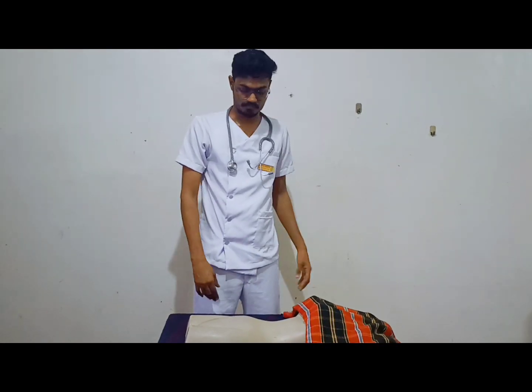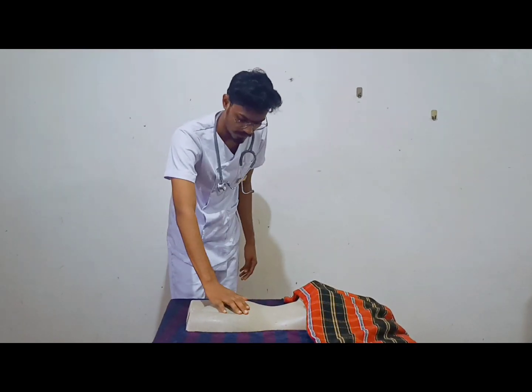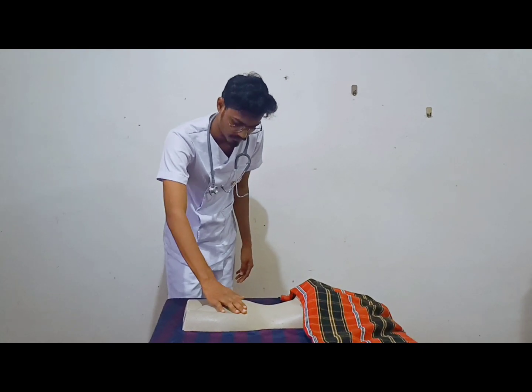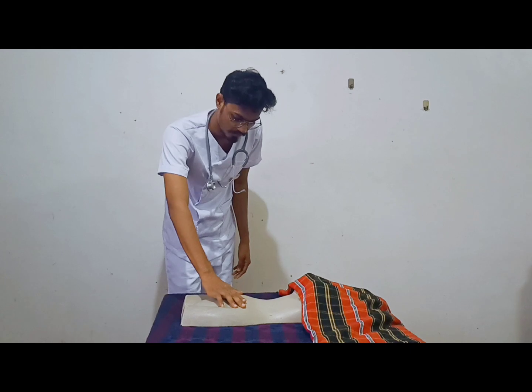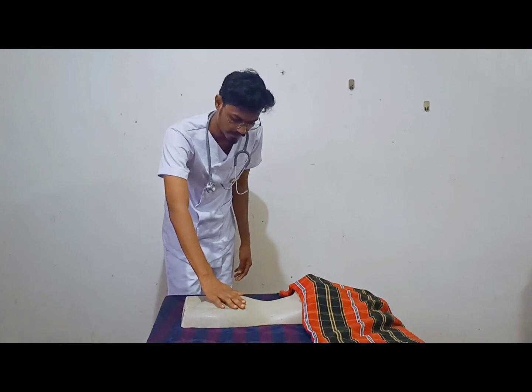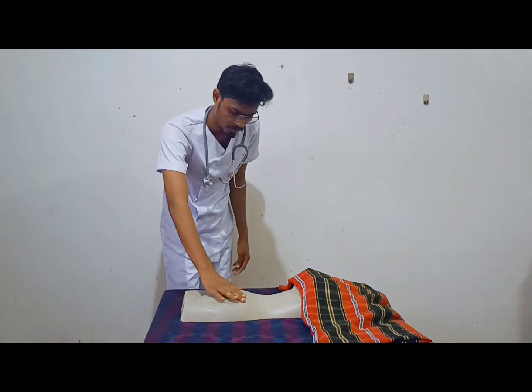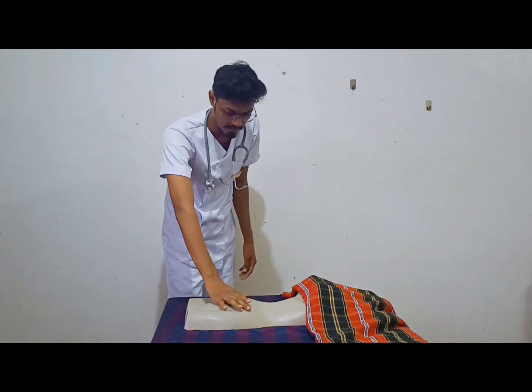Leopold's maneuver 3. We will place our hand on the lower part of the abdomen and check for the fetal head. If the fetal head is movable, this means the fetal head is not engaged. If the fetal head is not movable, it means the fetal head is engaged.